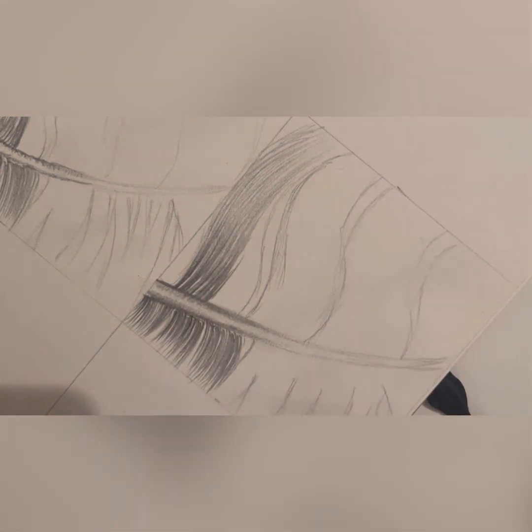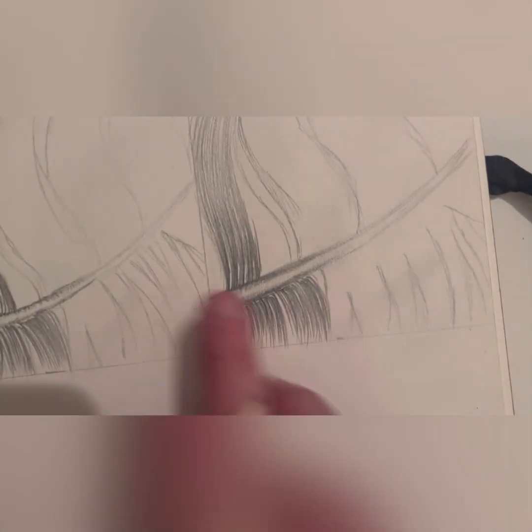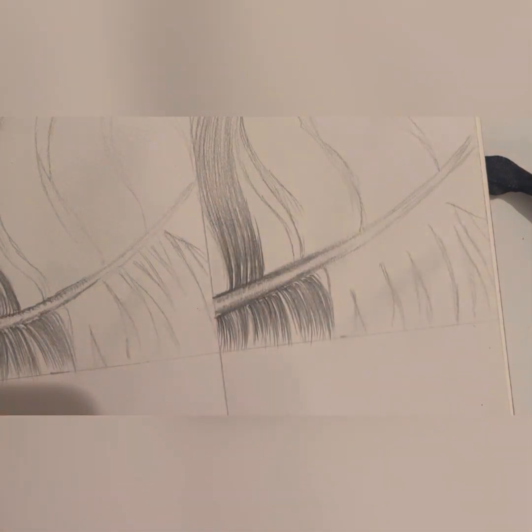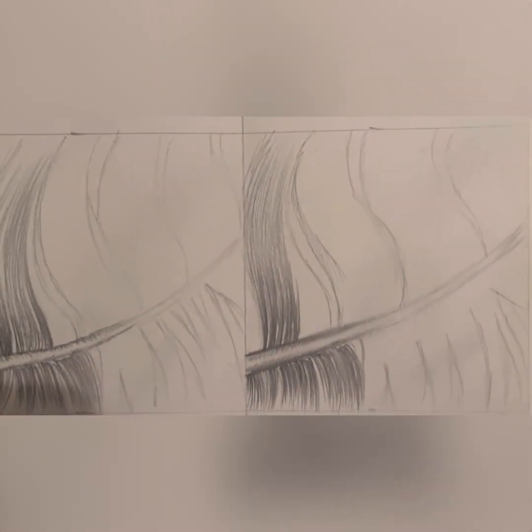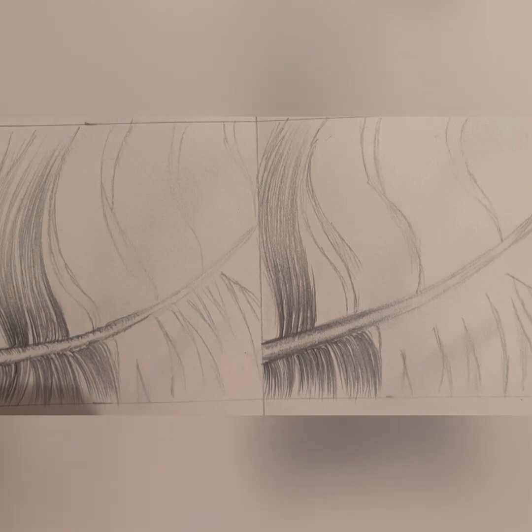Okay, so now that I've showed you how to make the two different types of feather marks, the ones on the bottom and the ones on the top, I'm going to leave it over to you for you to finish off with yours.